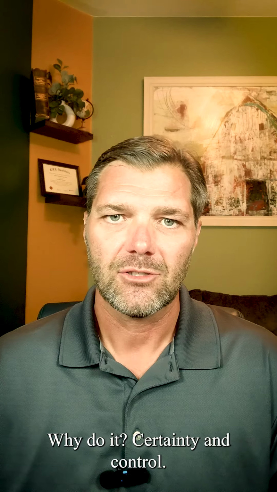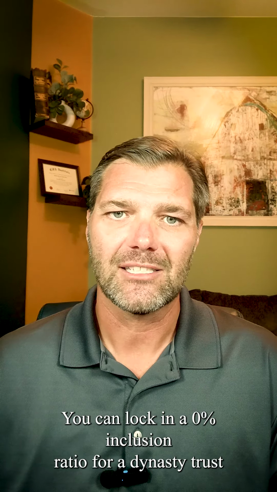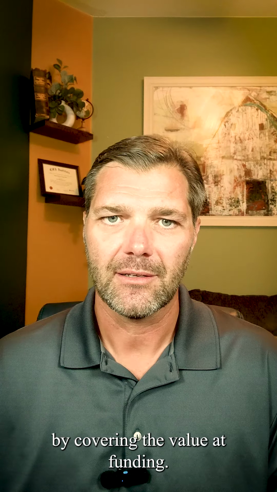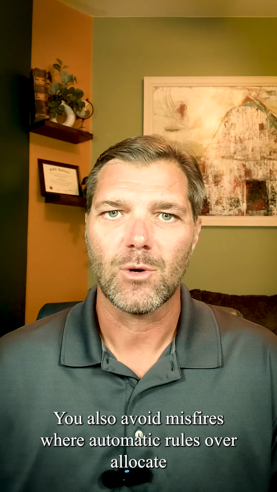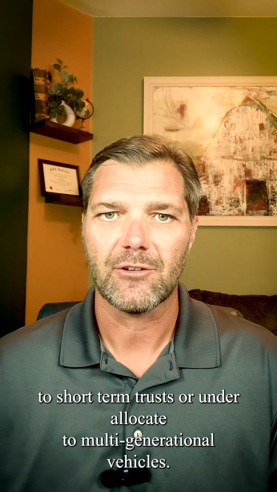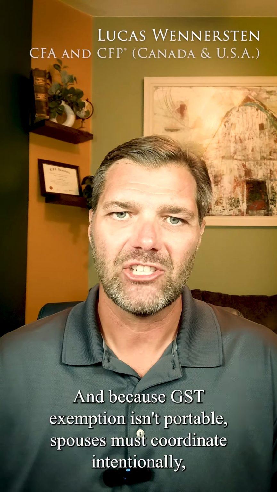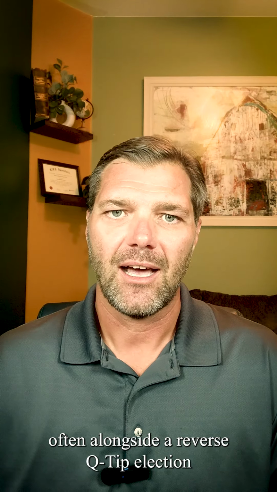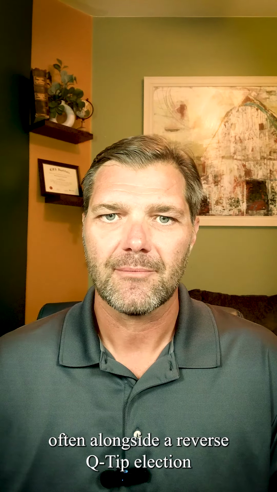Why do it? Certainty and control. You can lock in a 0% inclusion ratio for a dynasty trust by covering the value at funding. You also avoid misfires where automatic rules over-allocate to short-term trusts or under-allocate to multi-generational vehicles. And because GST exemption isn't portable, spouses must coordinate intentionally, often alongside a reverse Q-tip election.